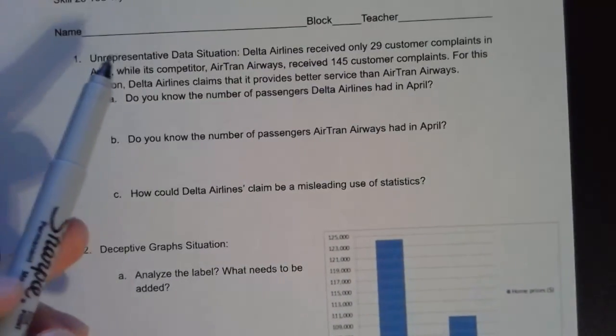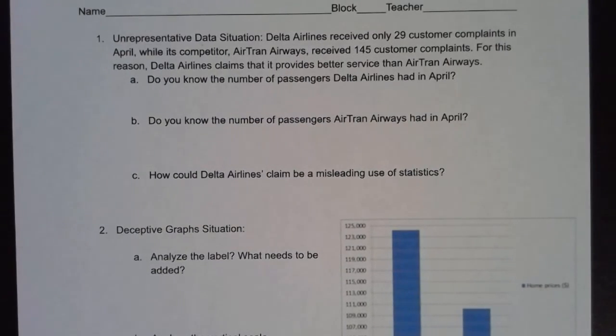This is, again, unrepresentative data. We have a situation. Delta Airlines received only 29 customer complaints in April, while its competitor, AirTran Airways, received 145 customer complaints. For this reason, Delta Airlines claims that it provides better service than AirTran Airways.